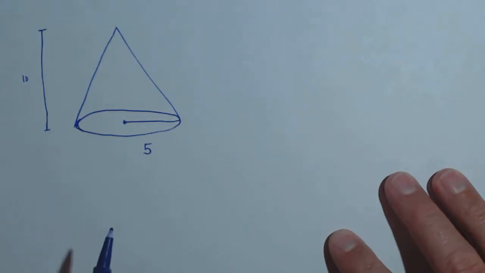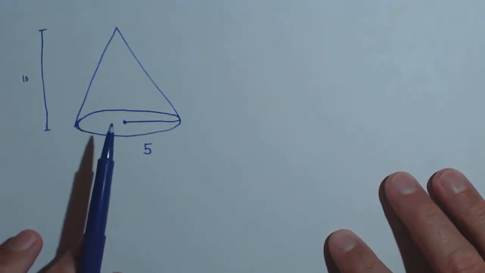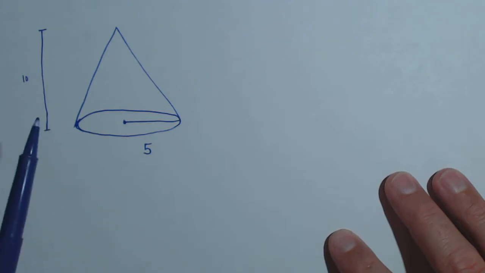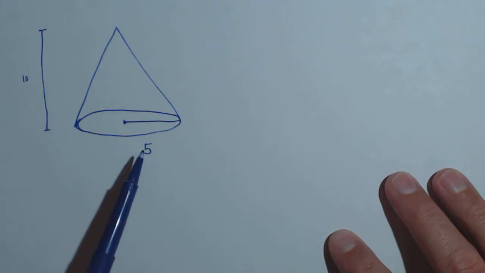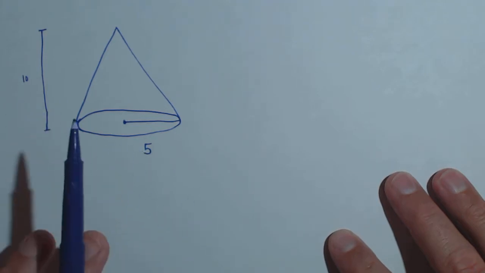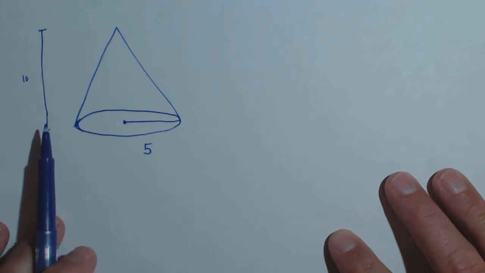In this video, we're going to look at finding the volume of a cone by using slicing. So we'll give this cone a height of 10 and a radius of 5. And we'll talk about how you can generalize to derive the formula for the volume of a cone.